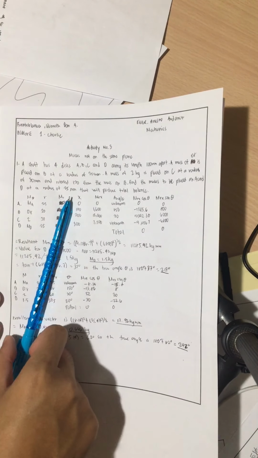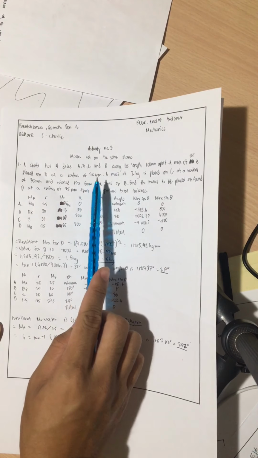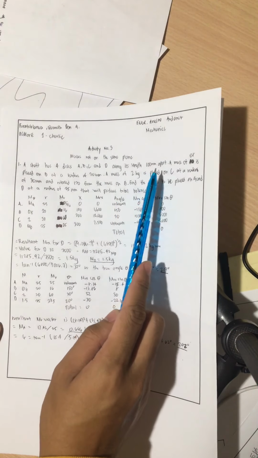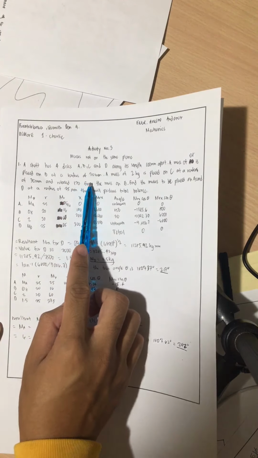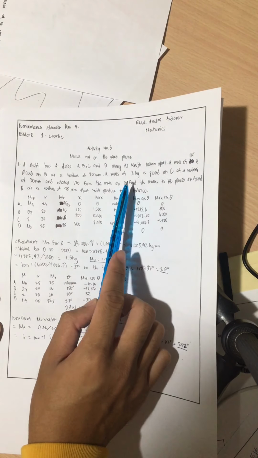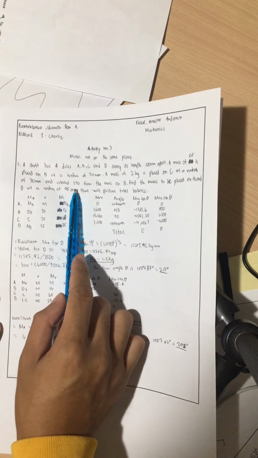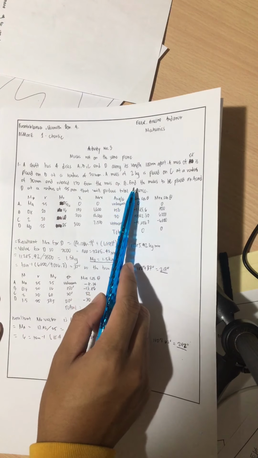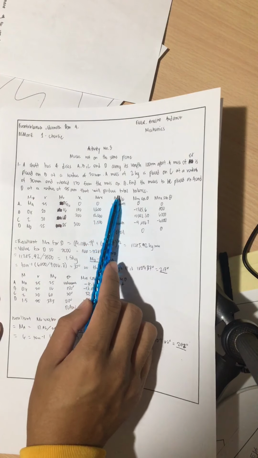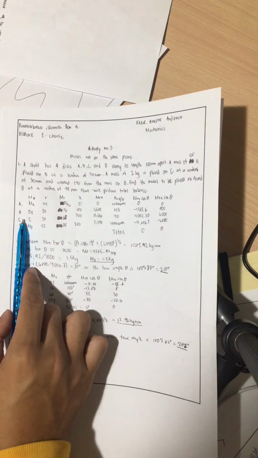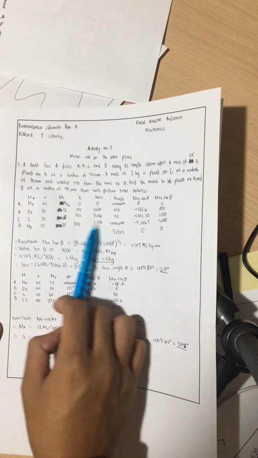So for activity number 3, number 1: a shaft has 4 discs A, B, C, and D along its length, 100 millimeters apart. A mass of 0.8 kg is placed on B at a radius of 20 millimeters. A mass of 2 kg is placed on C at a radius of 30 millimeters and rotated 120 degrees from the mass on B. Find the masses to be placed on A and D at a radius of 25 millimeters that will produce total balance. So, to find the balance of disc A and D, we will first make a table.